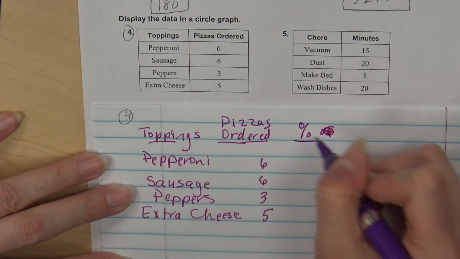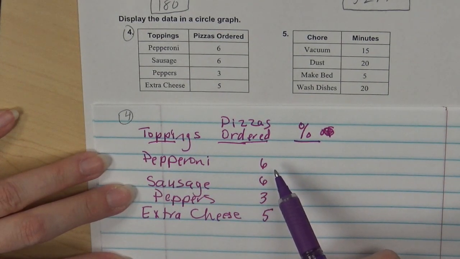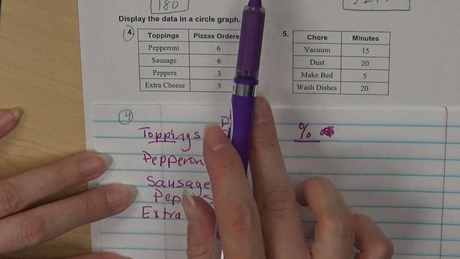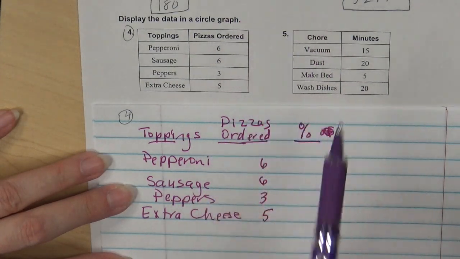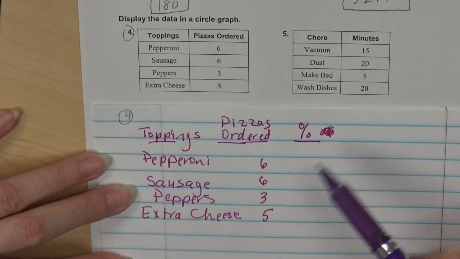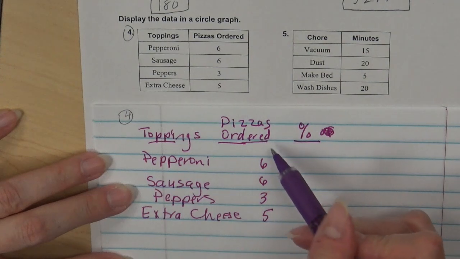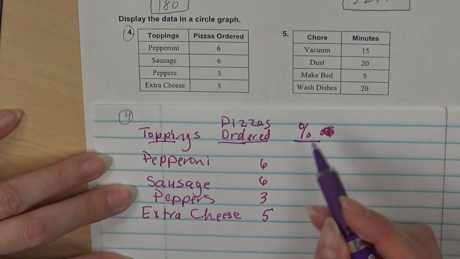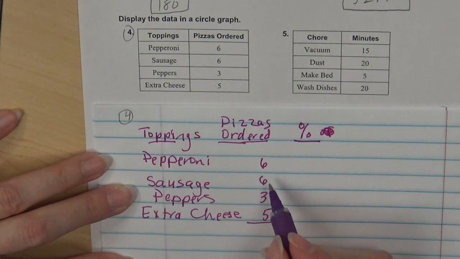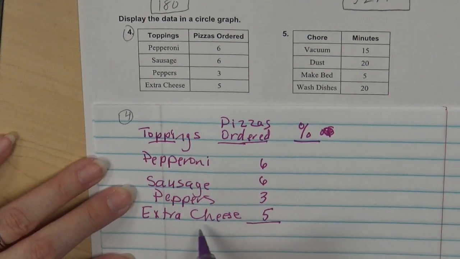So to find the percent, how am I going to find the percent? So I know, if I have a percent, I know how to convert it to degrees like I did back in numbers 1 and 3. So how do I get my numbers into percent? So I have to figure out how much they are out of 100. So let's add up our total. If we add up all these numbers, 6 plus 6 is 12, plus 3 is 15, plus 5 is 20. So I have a total of 20.